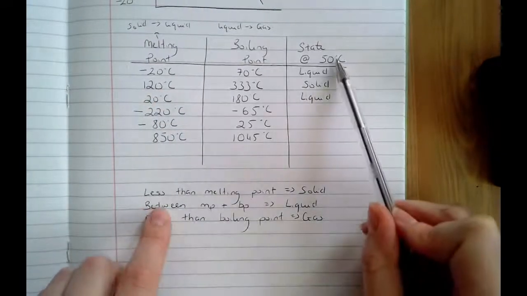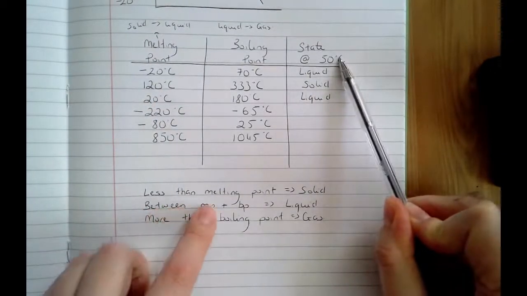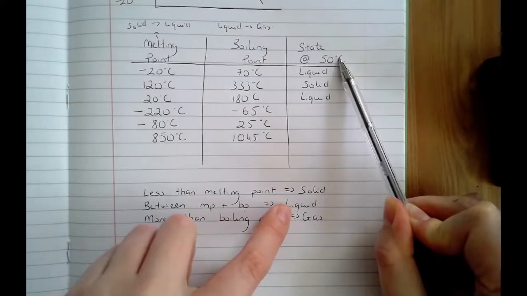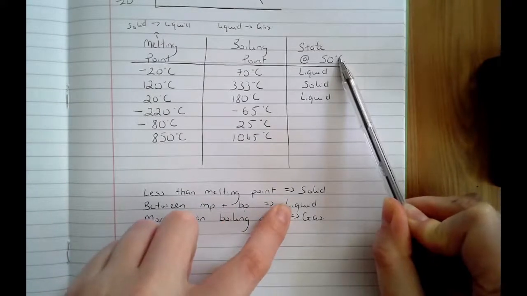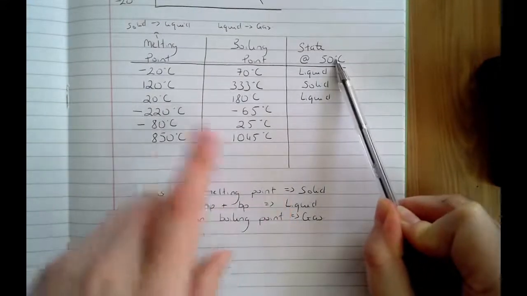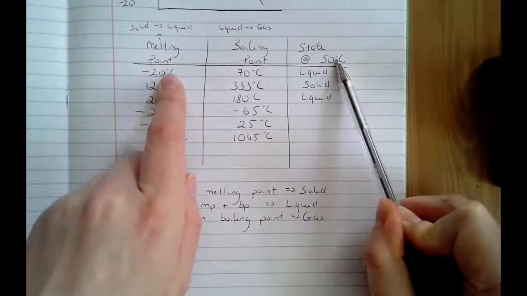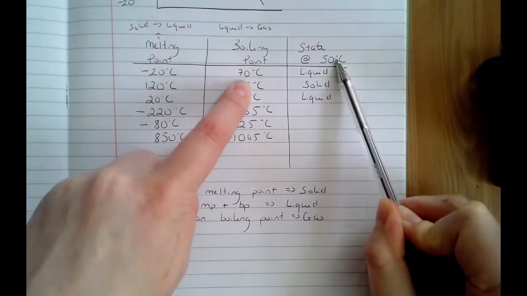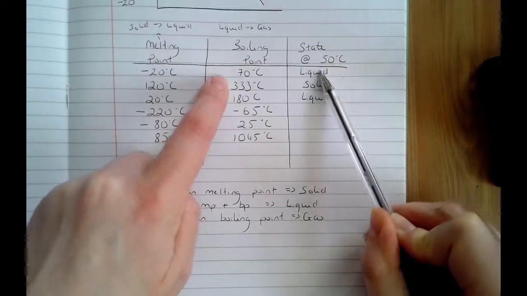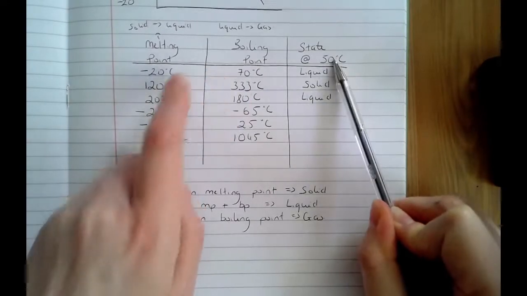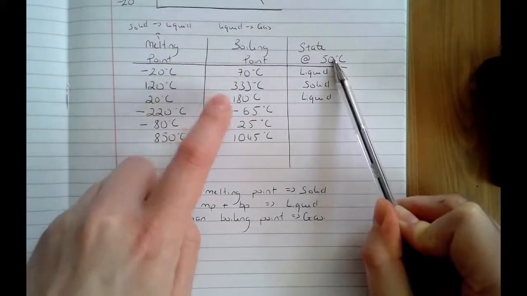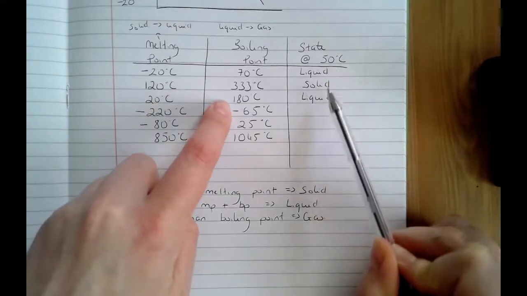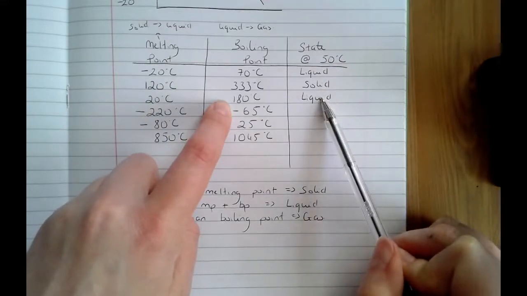If the given temperature, which is 50, is between the melting and boiling point, then it's going to be a liquid. So we've seen that twice already. 50 degrees is hotter than minus 20, but colder than 70. So it's in between the two, it's a liquid. Again, 50 degrees is hotter than 20 degrees, but colder than minus 80. It's in between the two, it's a liquid.